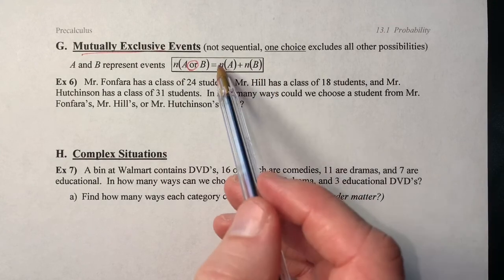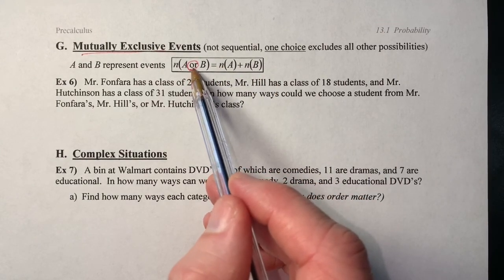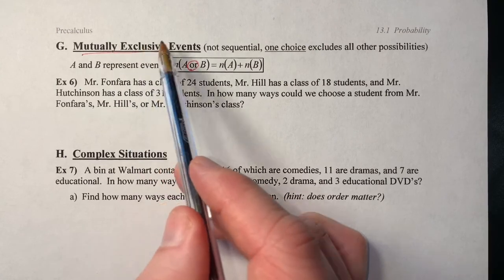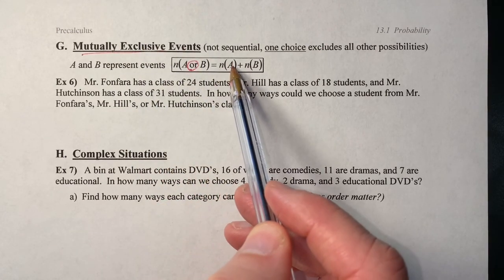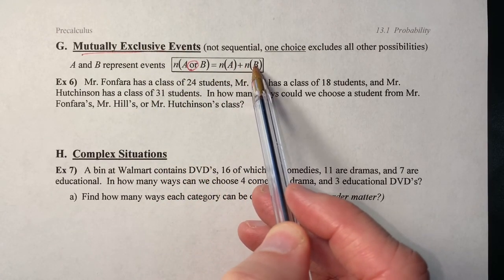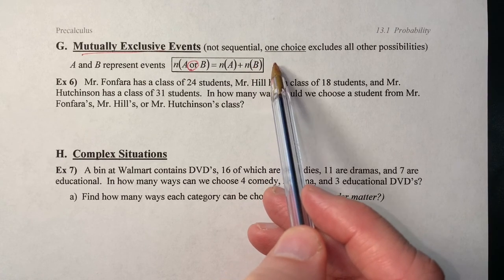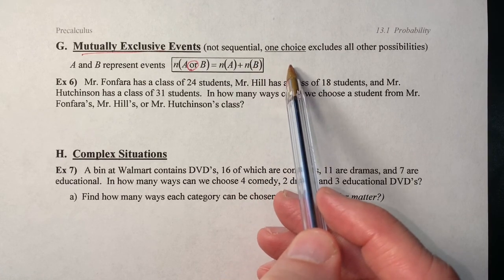For an "or," a mutually exclusive event, the number of ways A can happen plus the number of ways B can happen. If there's a third category, you would add the number of ways that C can happen.